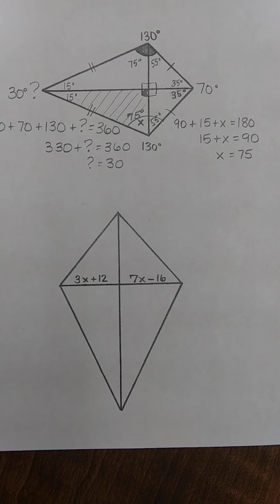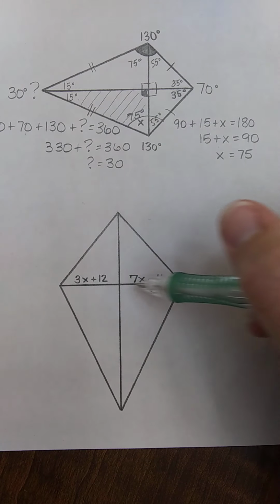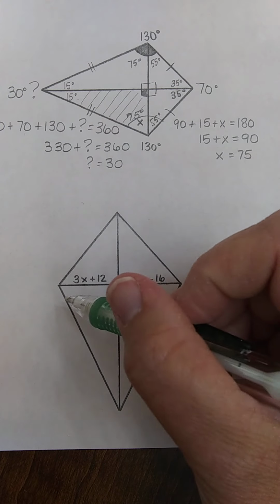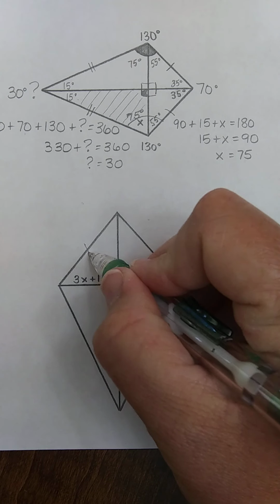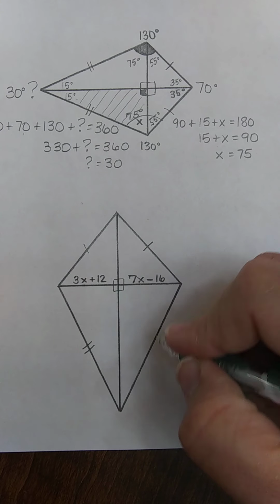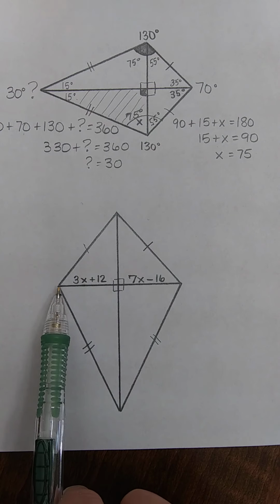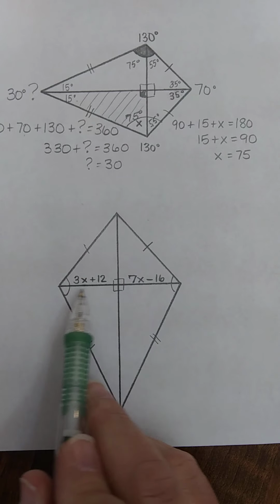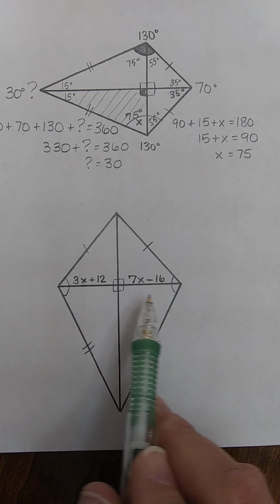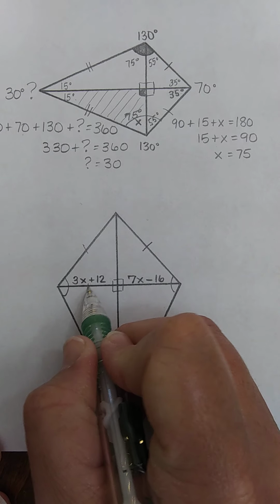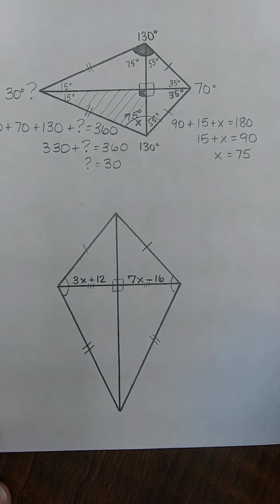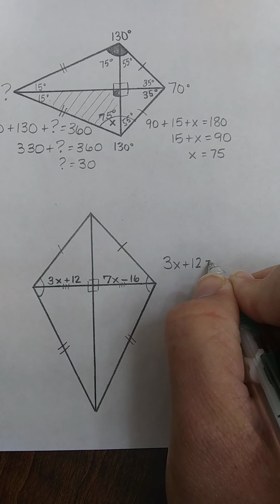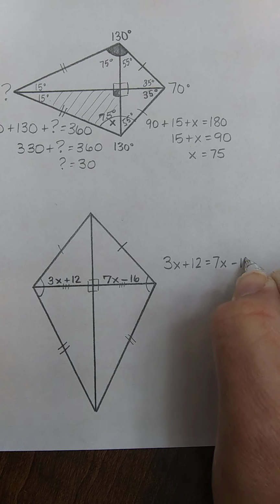And then moving on to our last example, we have our diagonal lengths marked here. So remember, we have our 90 degrees in the middle, and one diagonal is bisected. So if I take a look at the congruent sides, where the two different lengths come together, these two angles, the diagonal that touches those is the diagonal that is bisected. So I know this length has to be the same as this length. That allows me to set up my equation of 3x plus 12 is equal to 7x minus 16.